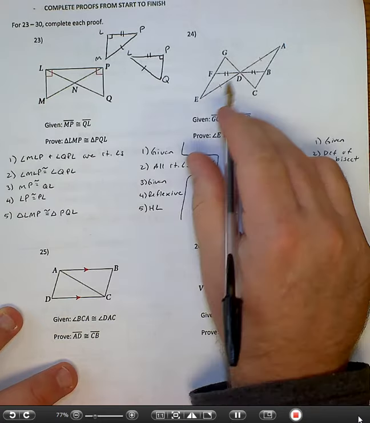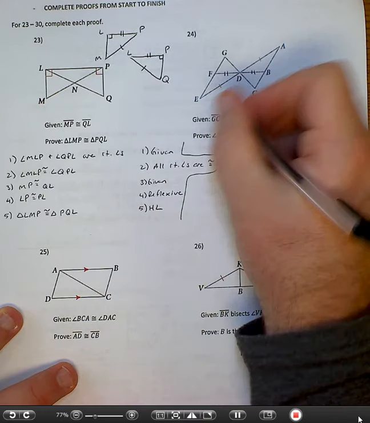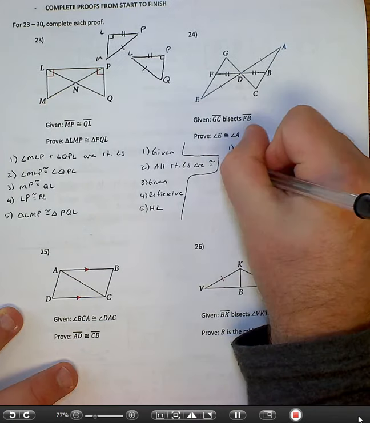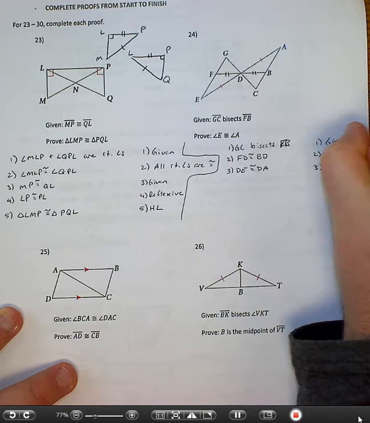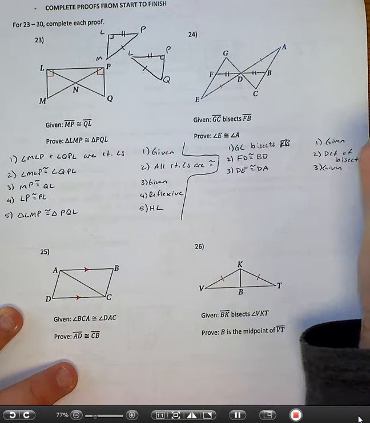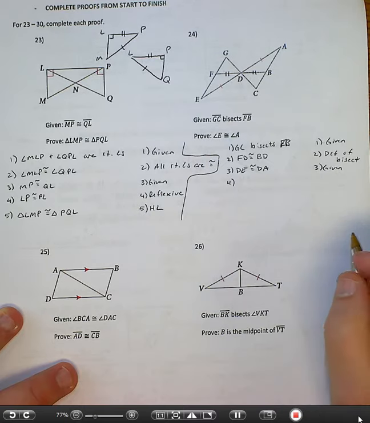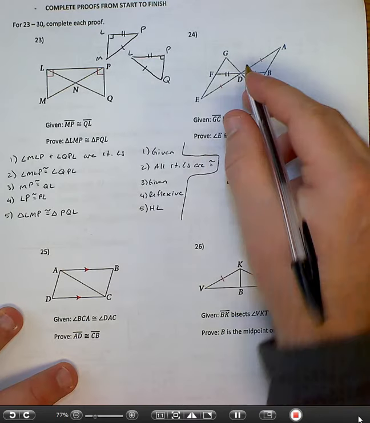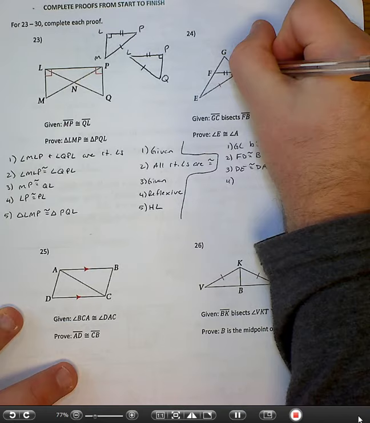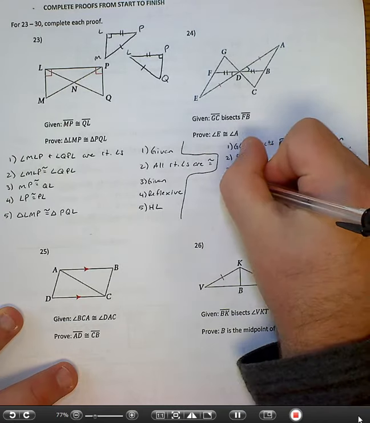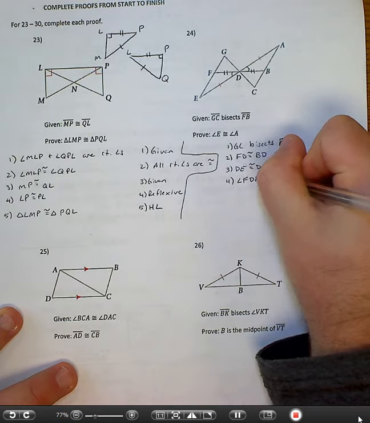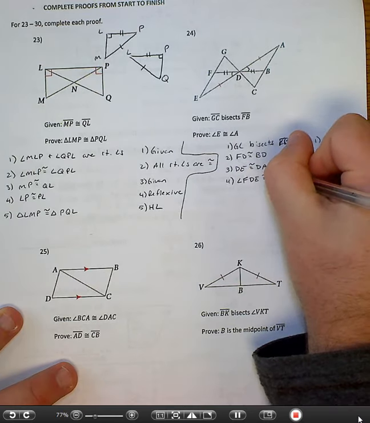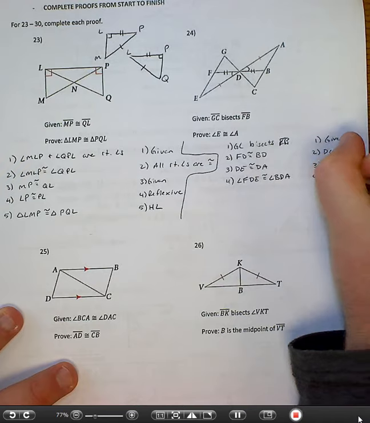I also marked DE is congruent to DA. Let's mark that down real quick. DE is congruent to DA. That was given. I need one more piece. I have vertical angles here. So I have that angle and that angle congruent. I have angle FDE is congruent to angle BDA. Vertical angles theorem.